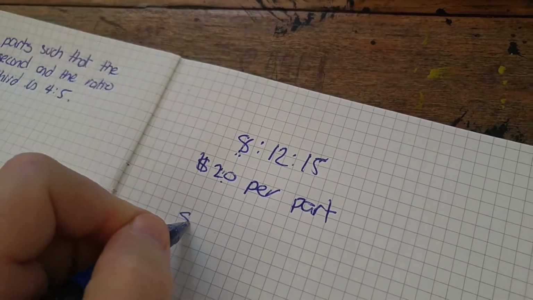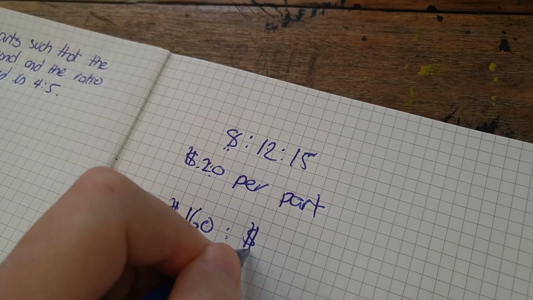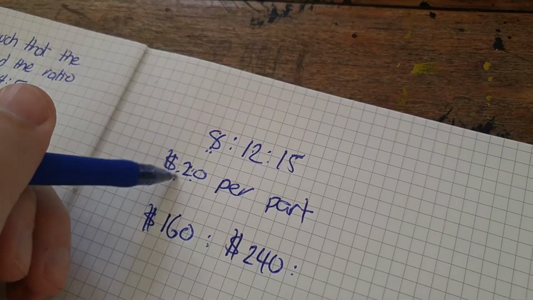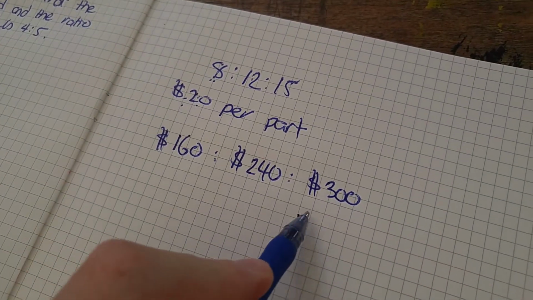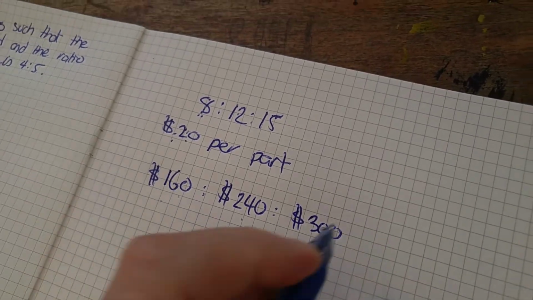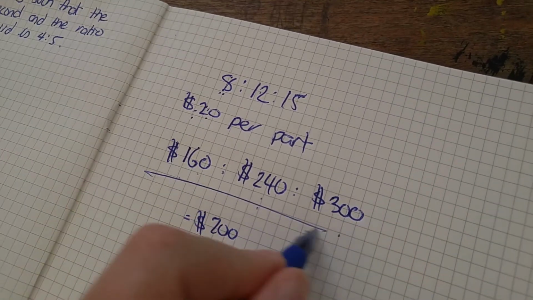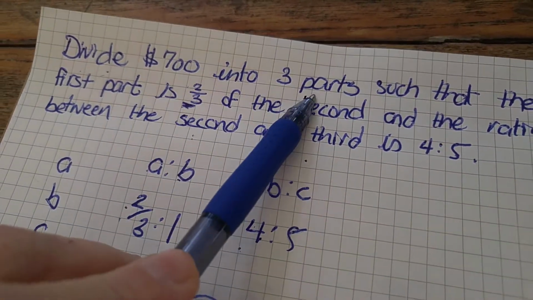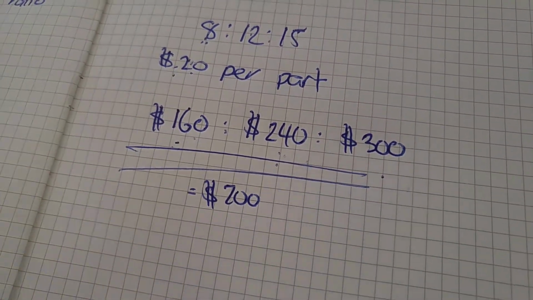So 8 times 20 is 160. 20 times 12 is 240. And 20 times 15 is 300. And if we add these up, 300 and 240 is 540, and 160 equals $700. So our answer here is, if we're dividing $700 into 3 parts, the 3 parts will be $160, $240, and $300.